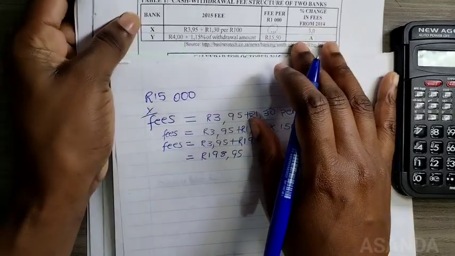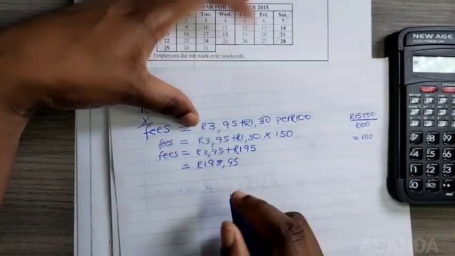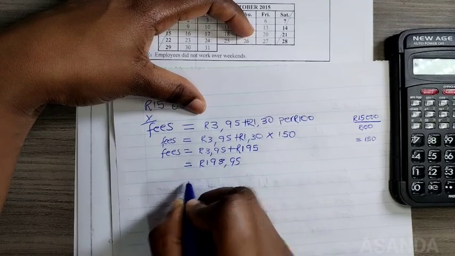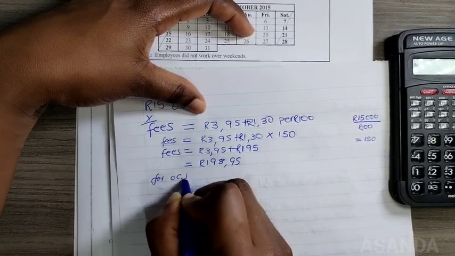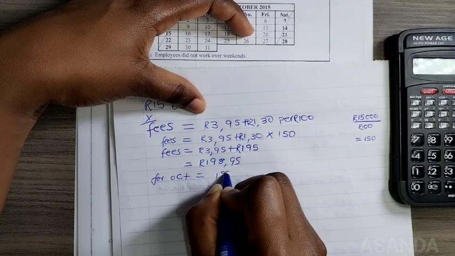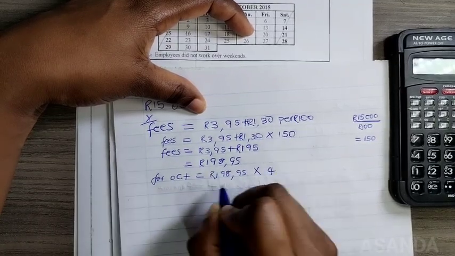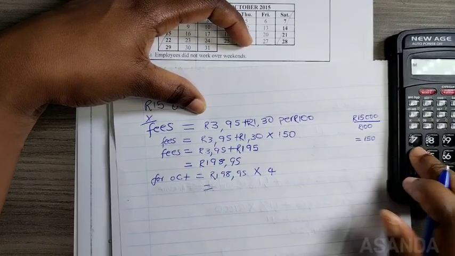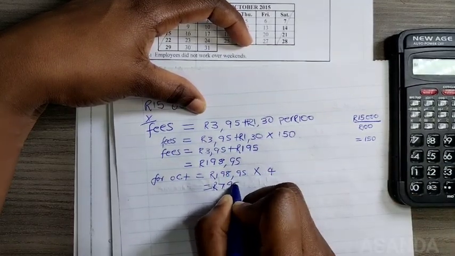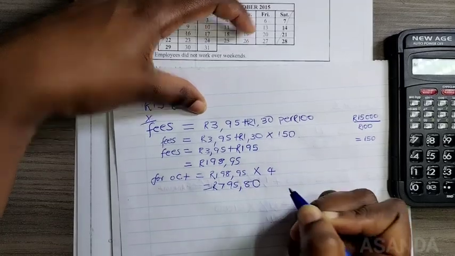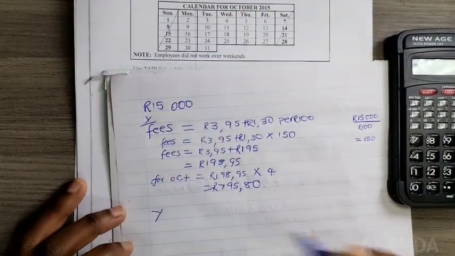Okay, so how many Fridays do we have here? We have 1, 2, 3, 4. So they did this 4 times this month. And so we're going to say for October, this is how they did it. They paid 198 rands 95 every time they were withdrawing 15,000, and the total became 795 rands and 80 cents. Voila! So then we're going to calculate bank Y.